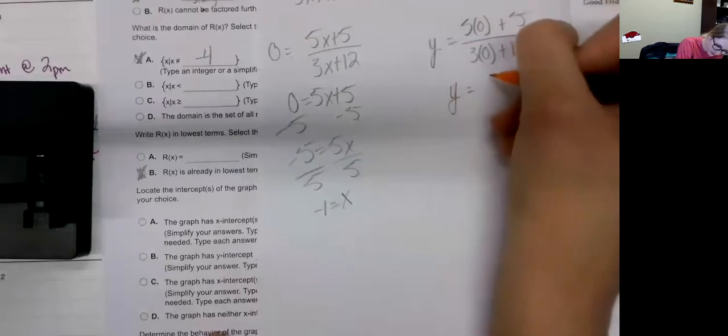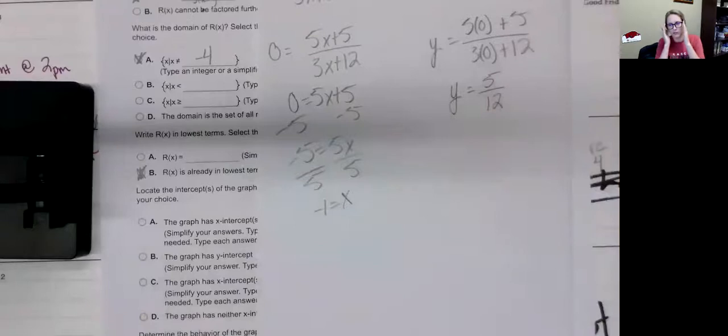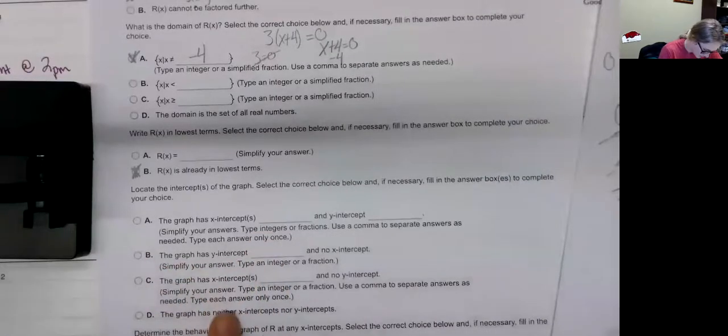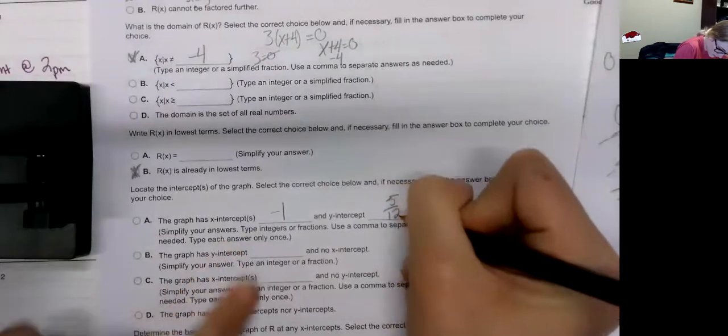Over here, y equals 5/12. So on this one, we have an x and y intercept. So let's find that option. The graph has x-intercept -1, and y-intercept 5/12.